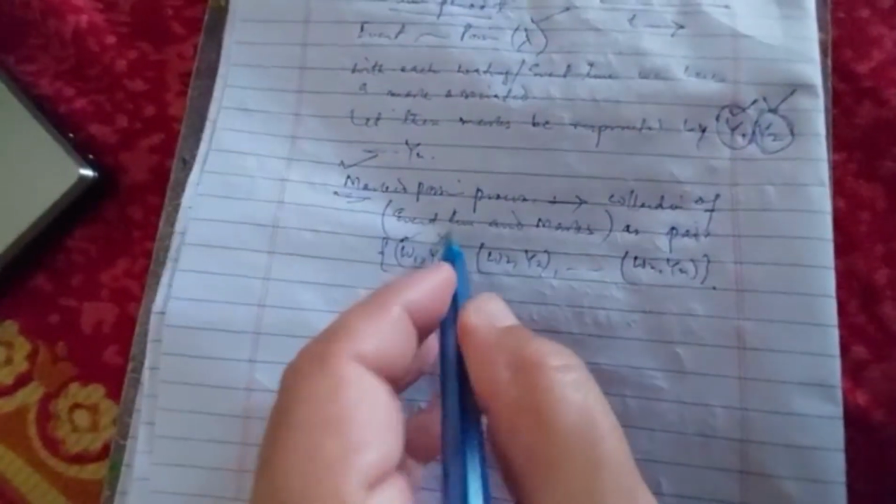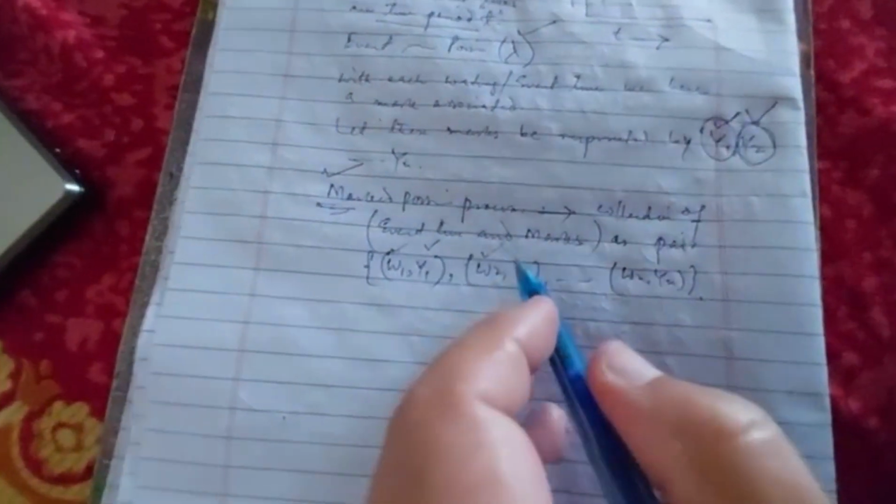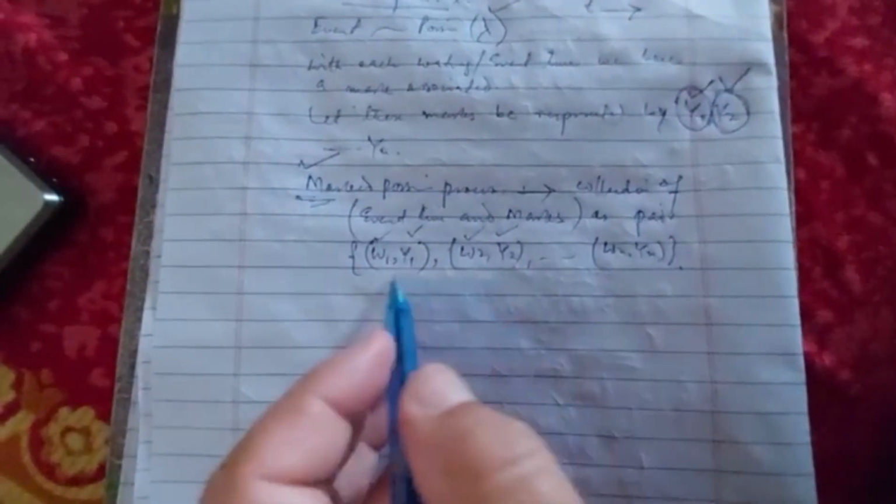We can represent it as these kinds of pairs, where W1 is the event time and Y1 is the mark associated. W2 is the event time and Y2 is the mark associated with that event exclusively.